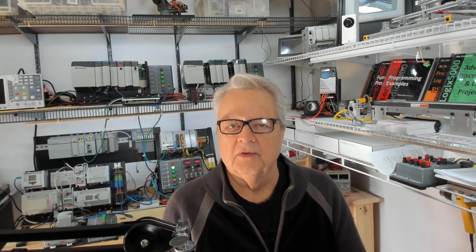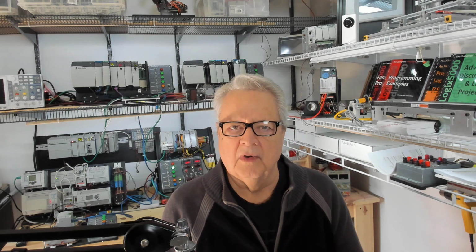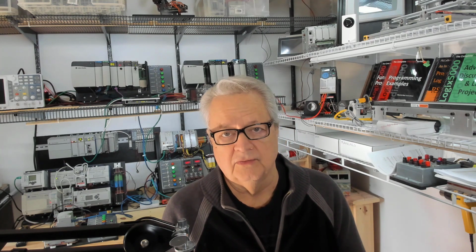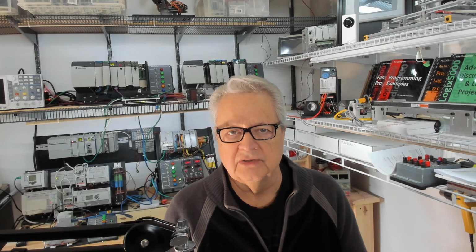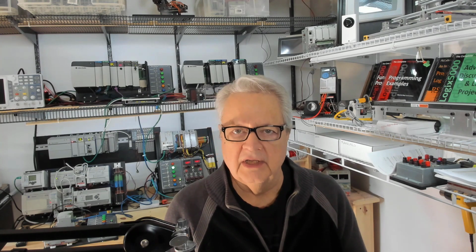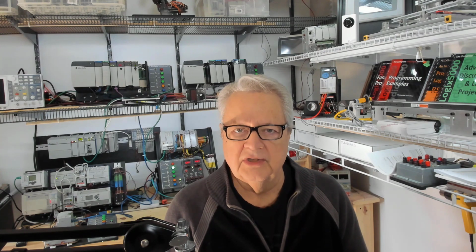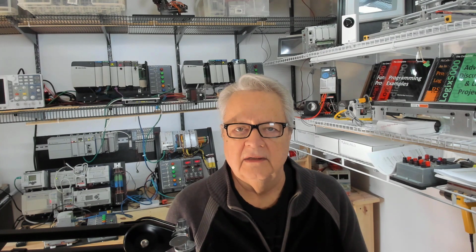Then the final will be seal in logic, where we use no latches or sets, therefore no unlatches or resets, which is the most challenging form of programming, but it's the easiest to troubleshoot, and it's the cleanest in operation. So let's jump in there and take a look at straight up set logic.